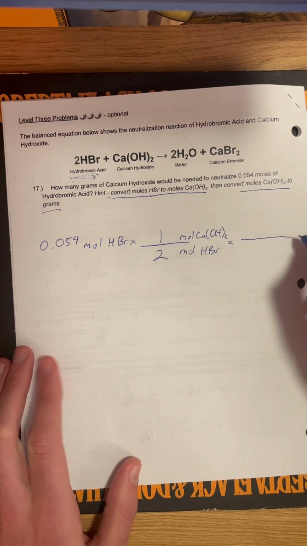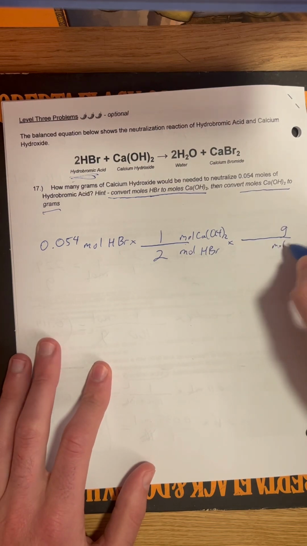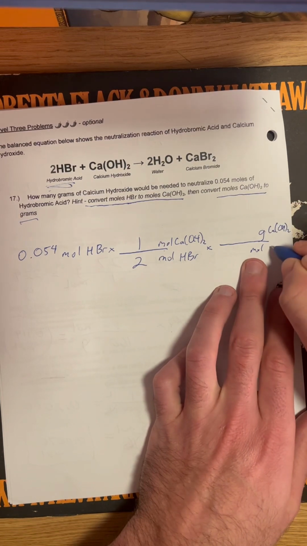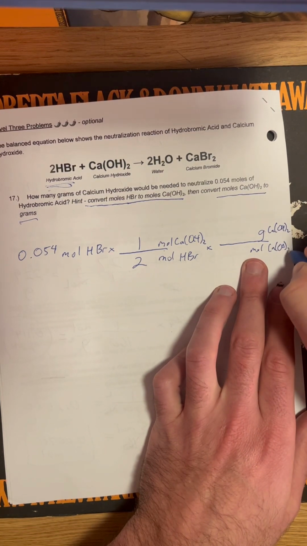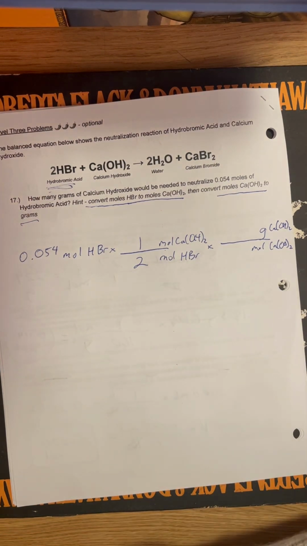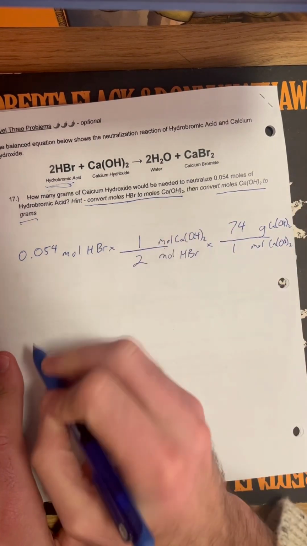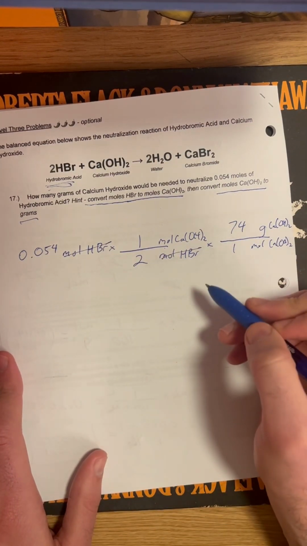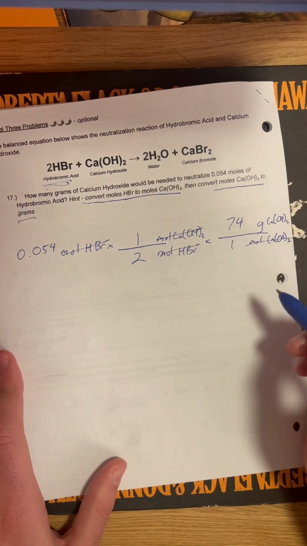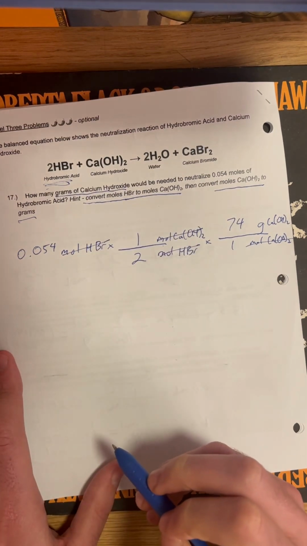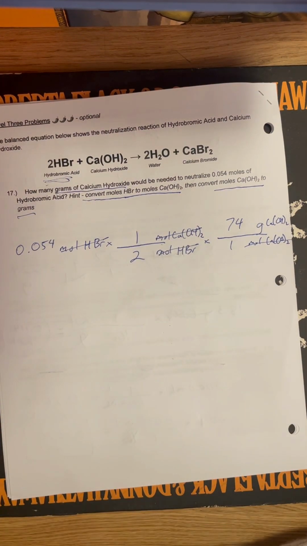Then convert it to grams. I'm still going to write my formulas so I really know what I'm doing. Calcium hydroxide. And again, you could use your periodic table, or if you're feeling lazy right now, just Google it. It's about 74. Make sure the units are set up by canceling. Moles of HBr, moles of HBr, moles of calcium hydroxide, moles of calcium hydroxide. So our answer is just going to be in grams, right? That's exactly what it asked us for. And plug away.